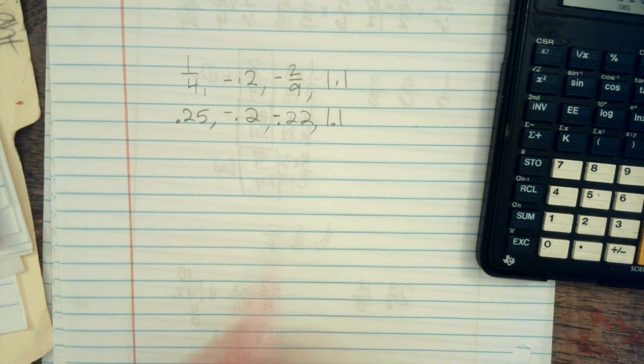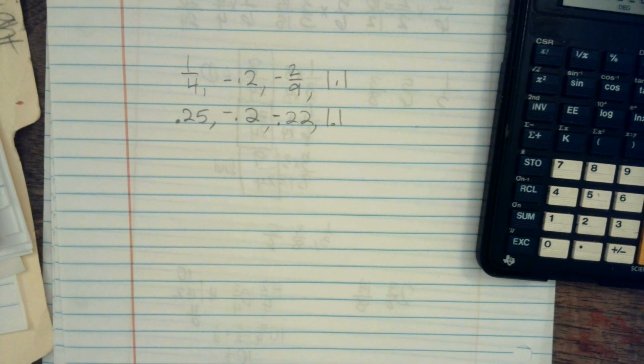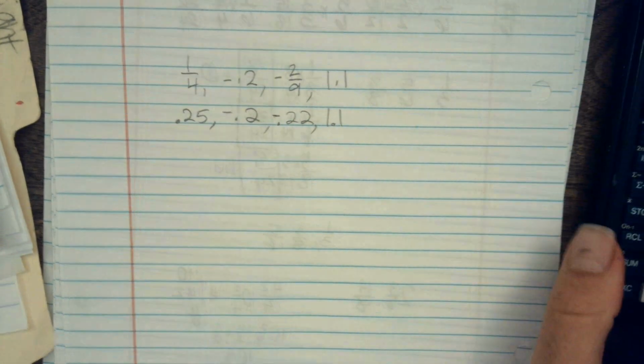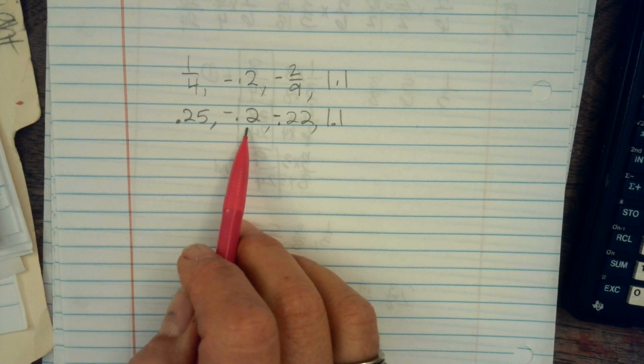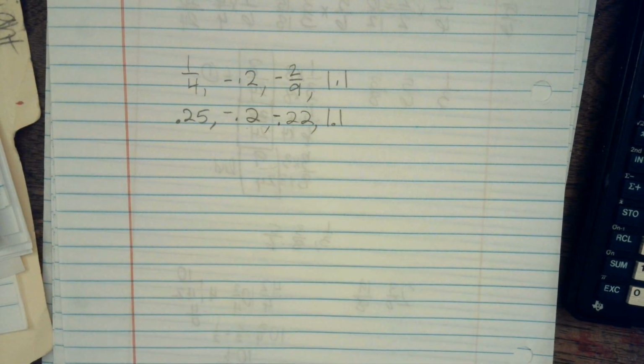And then 1.1. So now we put them in order, and we know that our negative numbers are always going to be smaller than our positive numbers. So then you would take it from there and put them in order from least to greatest. Does that make sense to you, darling? Yeah. Okay.